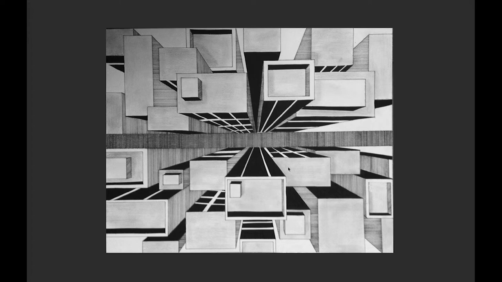And then they've added values and details. They've lit their pieces, they've created, in one sense, a light source. So you have a dark and a lighter side. So the darks are both in the center.